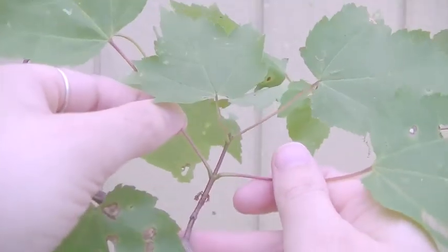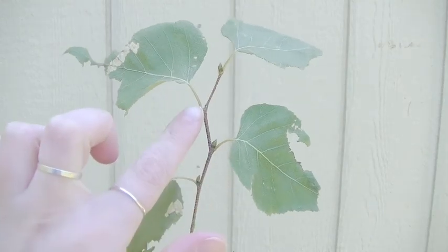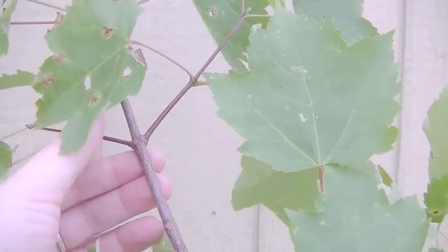Opposite leaves grow right next to each other on the branch. Alternate leaves are staggered and do not grow next to each other on the branch. Sometimes the leaves grow too close together to tell, so you can look at the branch arrangement because the branch arrangement and the leaf arrangement will be the same.